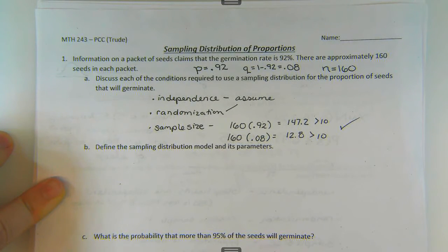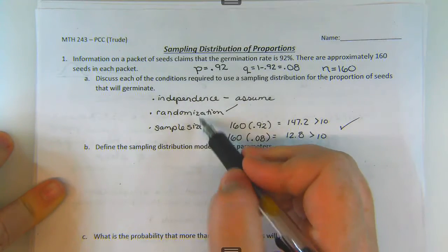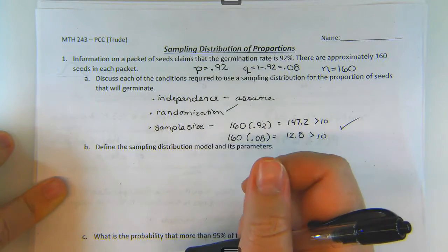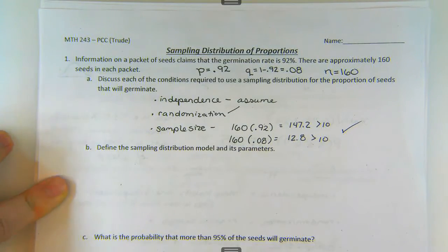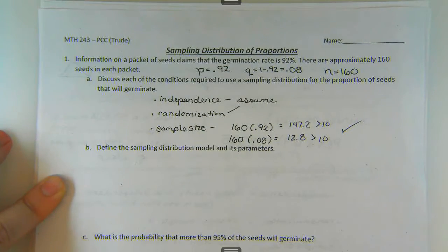While if this was a formal report, maybe we would say something like we want to be careful of independence and randomization, that since those aren't clear, maybe we don't have a bell-shaped curve, but we're going to move forward with it anyway. We definitely meet the sample size condition. But ideally, we want to clearly meet all three conditions.